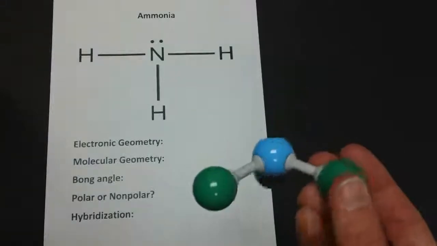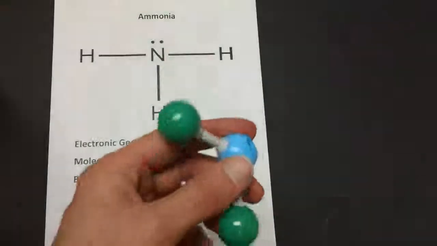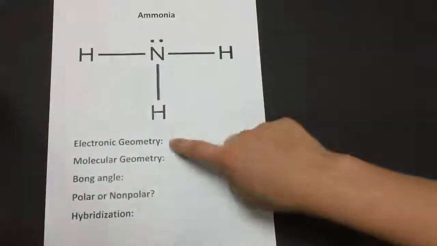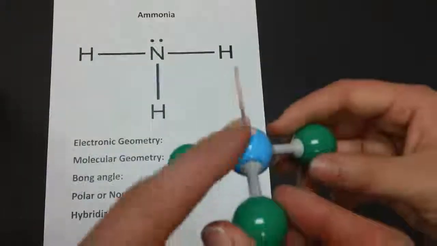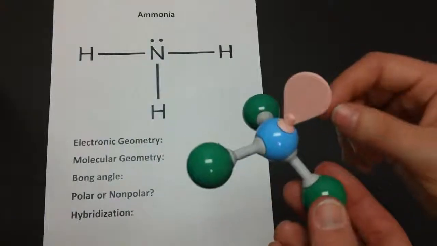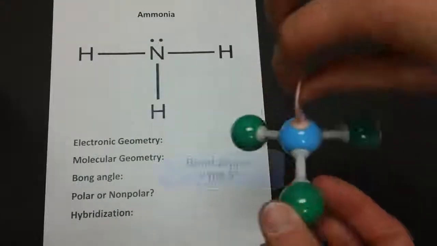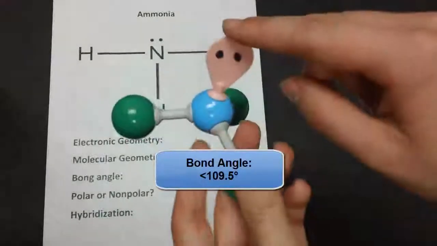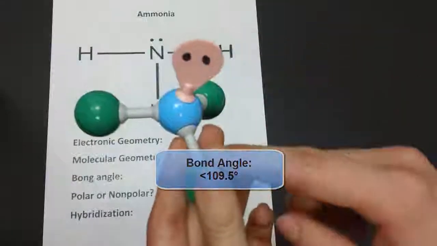What are the bond angles? Well, here we go back to the electronic geometry. If we have 4 regions of electron density, that gives us a bond angle of 109.5. But here, because this lone pair takes up a little bit more room, it's a little bit less than 109.5.